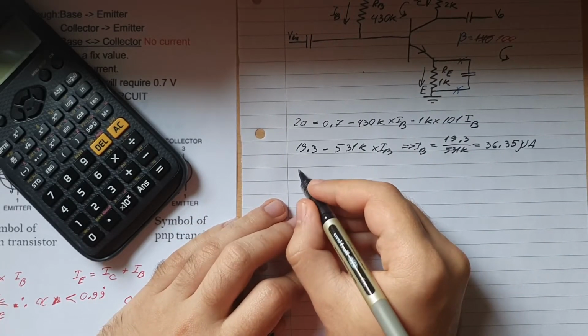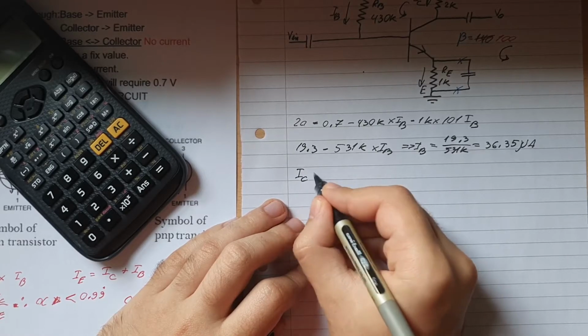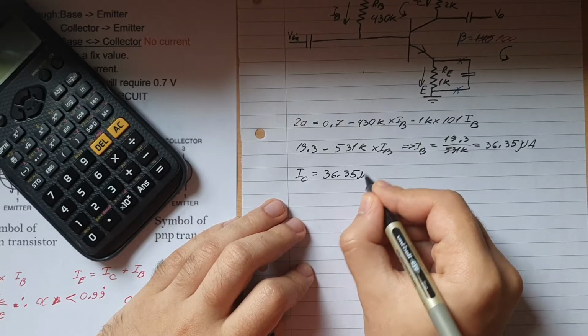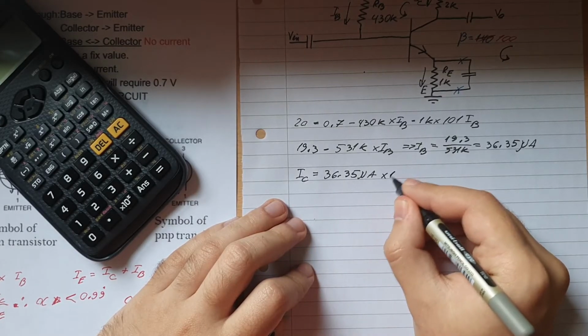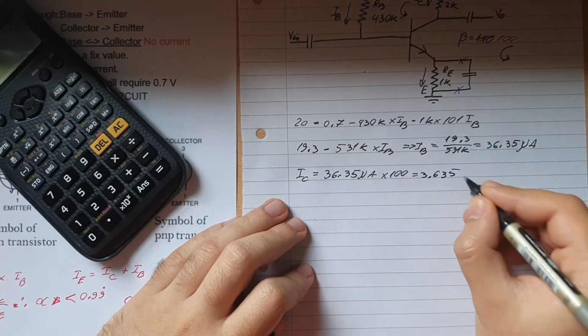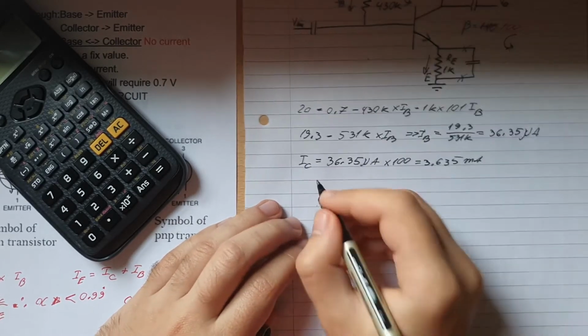Next, it will be to find the IC, and the IC will be equal to 36.35 microamps multiplied by 100, and that will be equal to 3.635 milliamps.